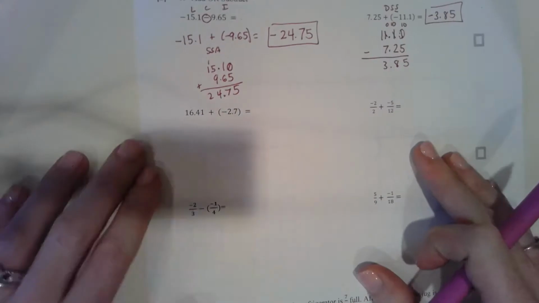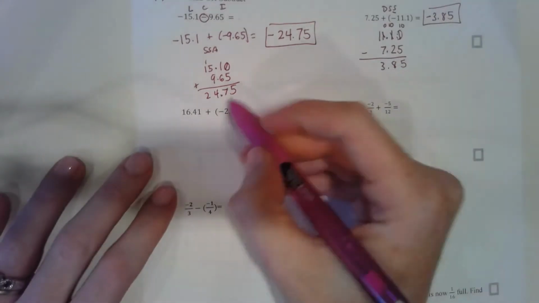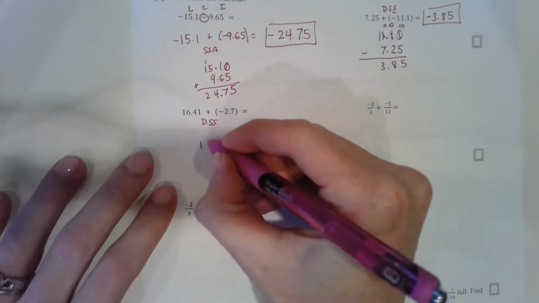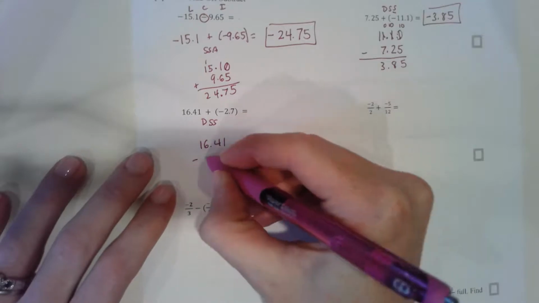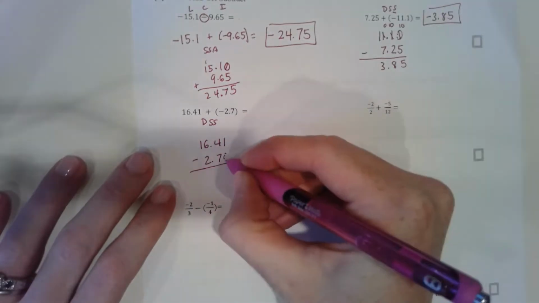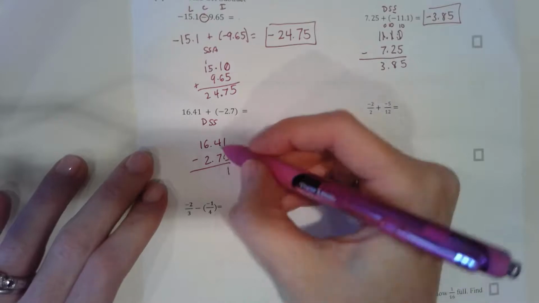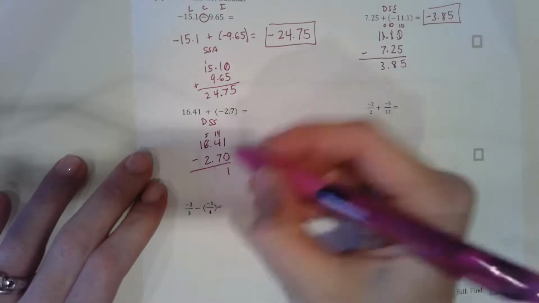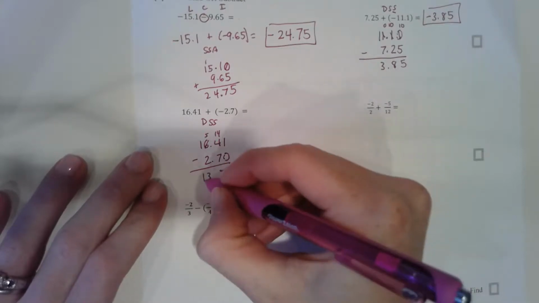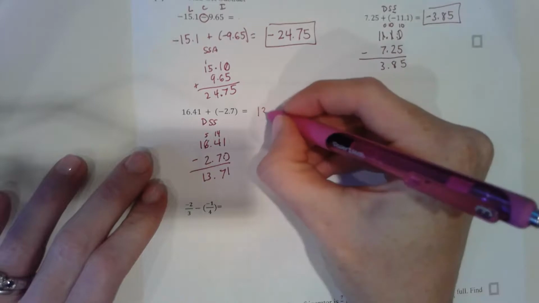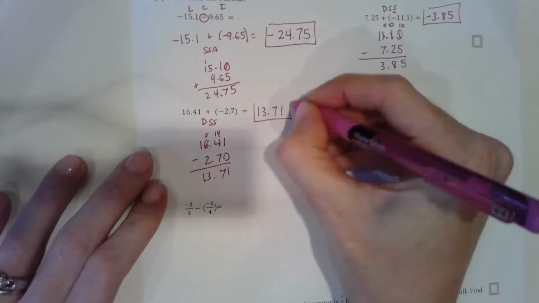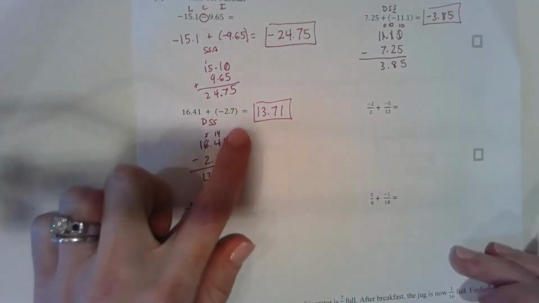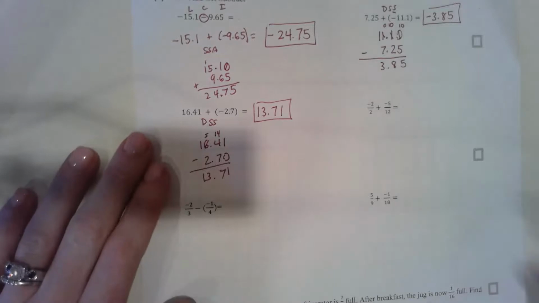One more time over here. Again, another different sign subtract situation. So I am going to subtract, get a placeholder in there. And subtract, but this time my answer is going to be positive because 16 has a larger value than negative 2 and 7/10. Alright, fractions.